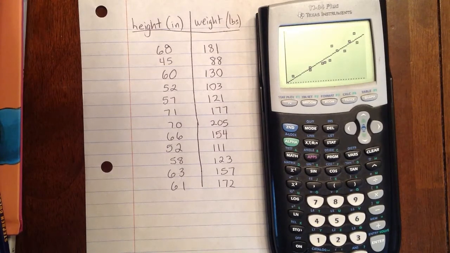Now that we have this, we can actually use this to make predictions for somebody's weight. If you give me their height, I can now predict their weight using this equation. Now remember, this is a prediction line. It's not perfect. These dots do not land on the line perfectly. Some of them are very close, some of them are a little further away, but this gives us an idea of how the height of a person is related to their weight.